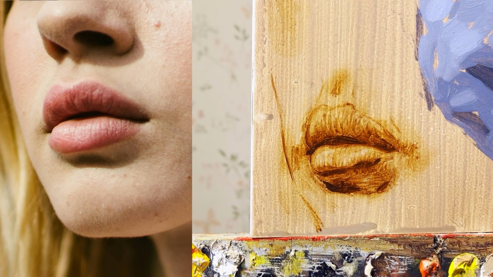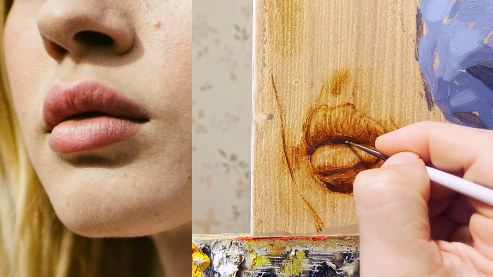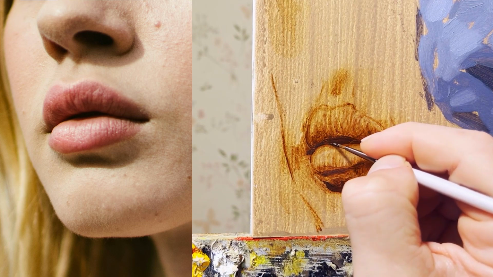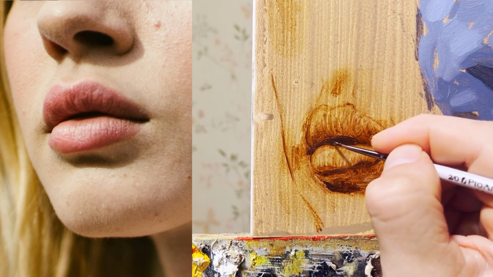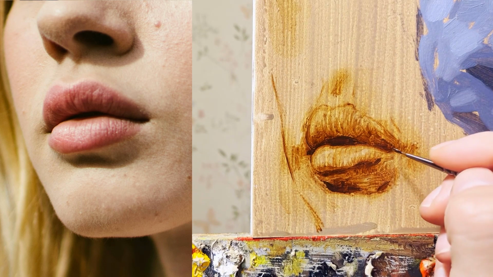That's looking alright. So I'm just going to get a bit more thick amount of burnt umber just to do the occlusion shadow. So that's inside this lip where the two lips are meeting. It goes really dark.